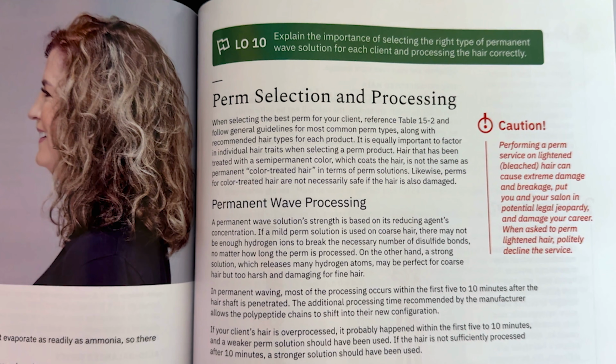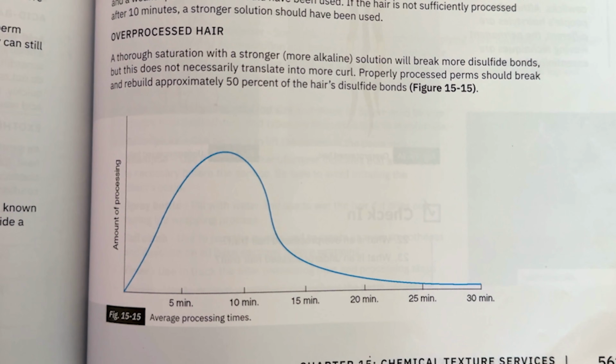All right, 561, perm selection and processing. This is basically saying that it's important to examine your client's hair. With so many choices, you want to make sure you're making the appropriate choice so you don't underprocess or overprocess the perm. And then at the bottom, there's a chart here. All you need to remember is 5 to 10 minutes. Most of the chemical processing is happening between 5 and 10 minutes. All the work is happening mostly right here.